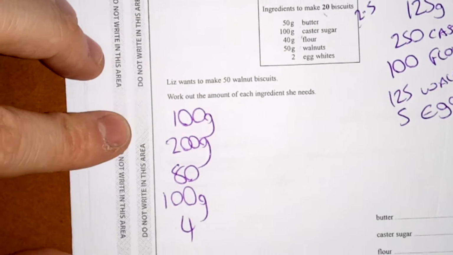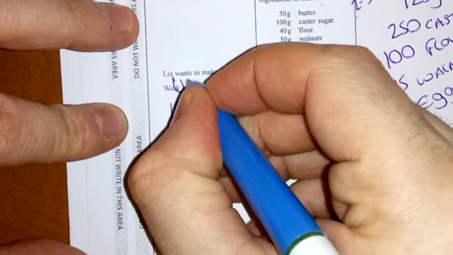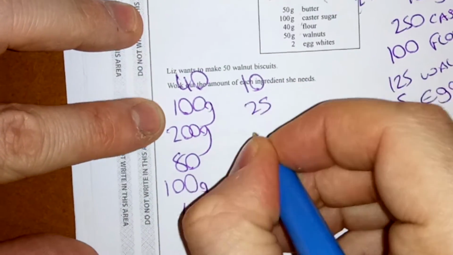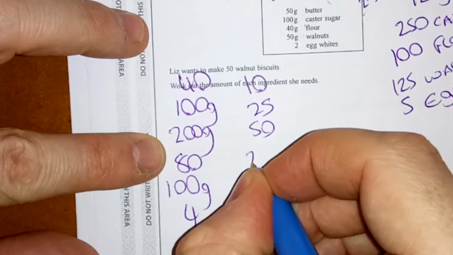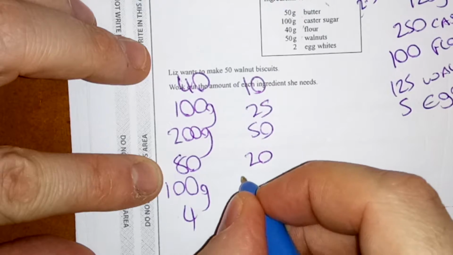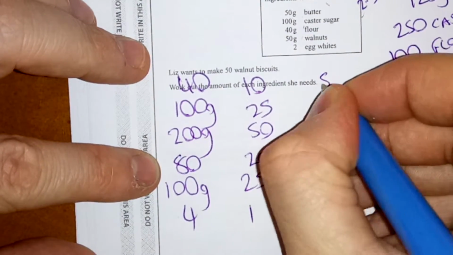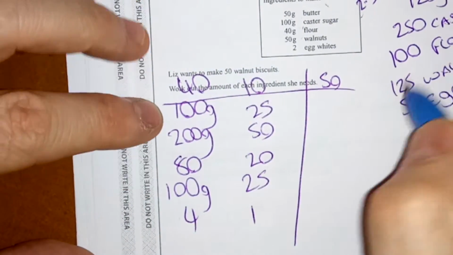Okay, so this is really for twice as much, which is 40. And for half as much, which is 10, I just halve this, which is 25, 50, 20, 25, and 1. So to get 50, I just need to add them all up. I just get the same numbers as this.